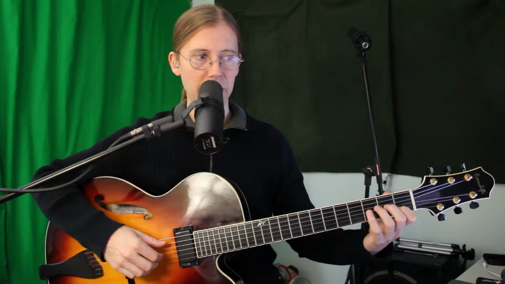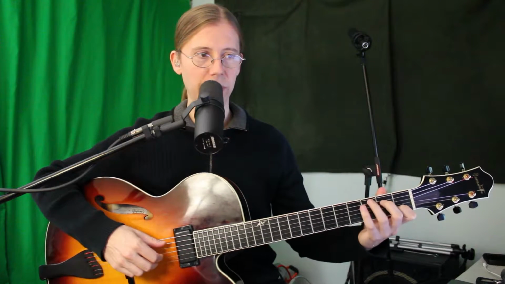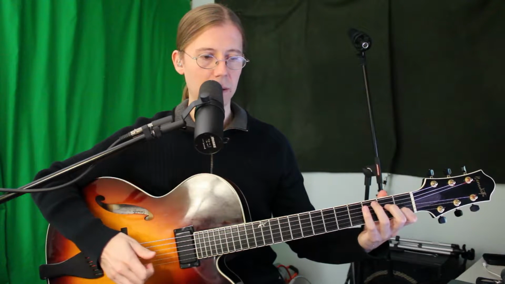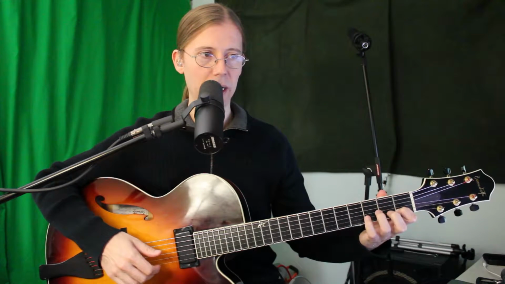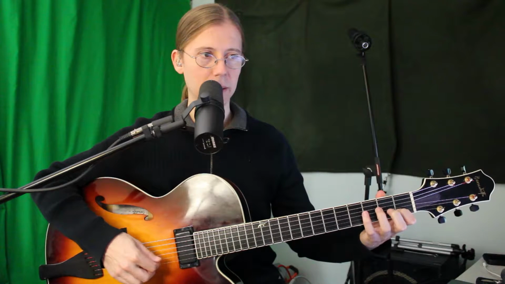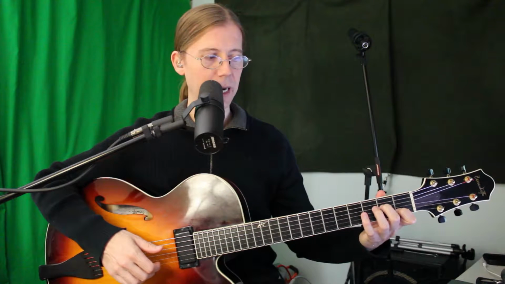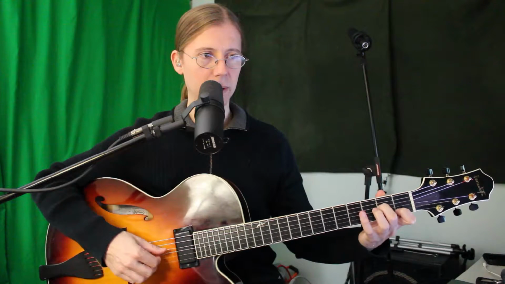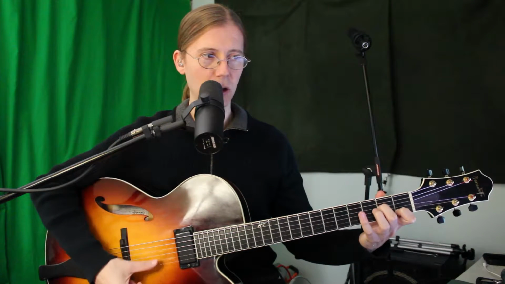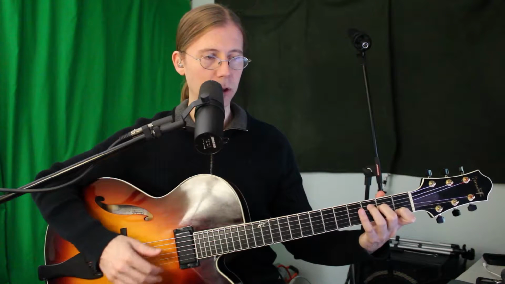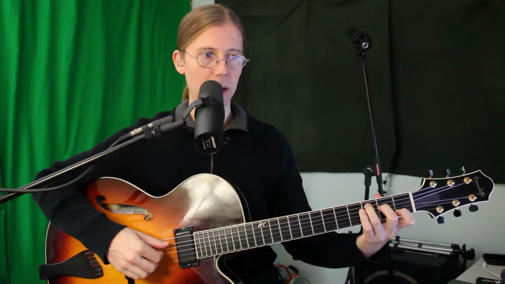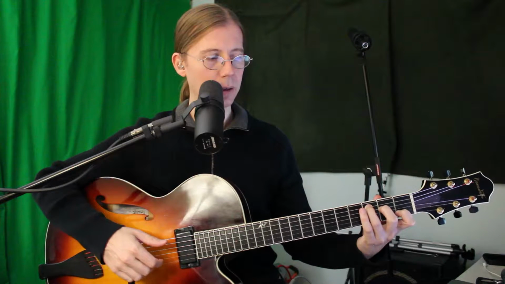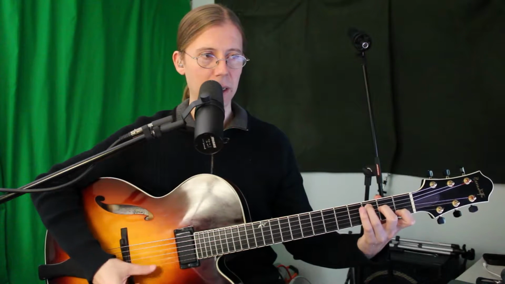So first finger on the second string, first fret. And sometimes if you're just getting started with a chord, you can try just the first three strings. Now let's add the second finger on the fourth string, second fret. And then you can strum that, 4 strings. And then the third finger on the fifth string, third fret.